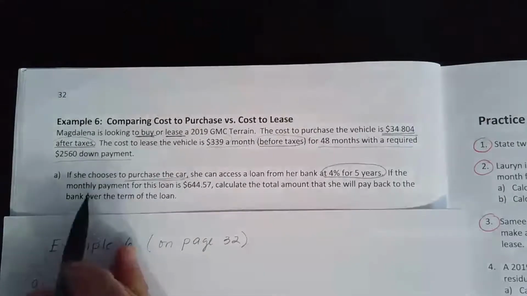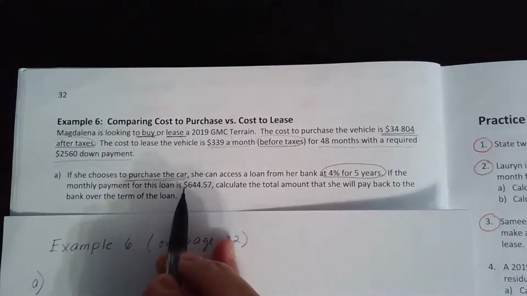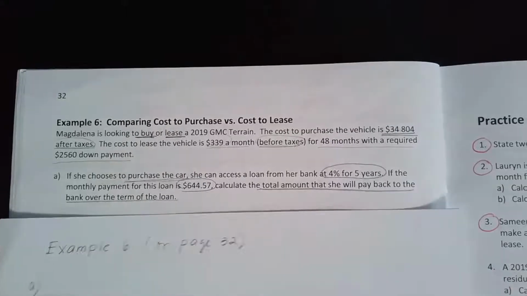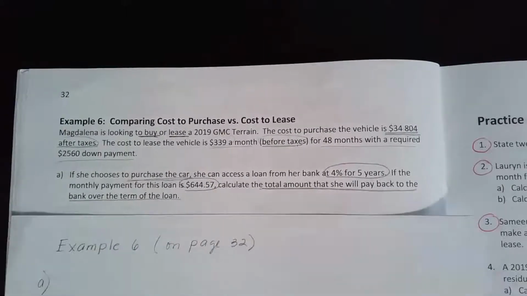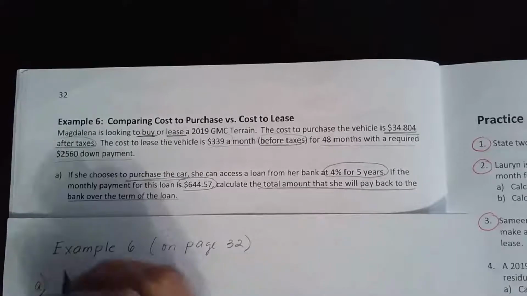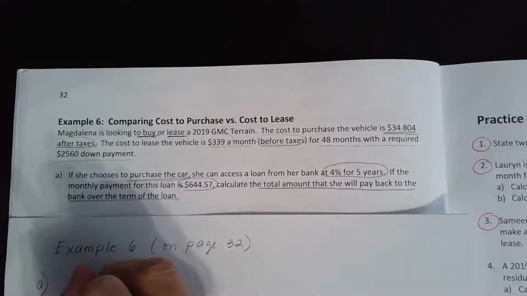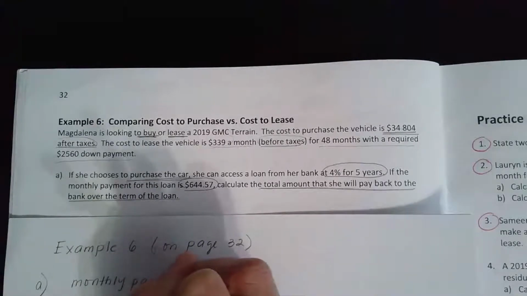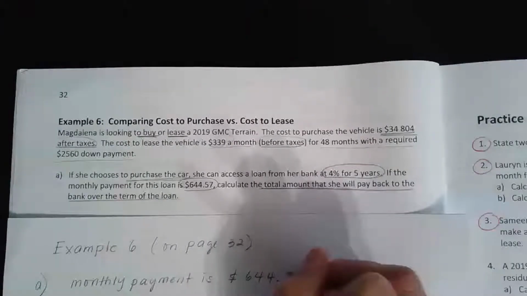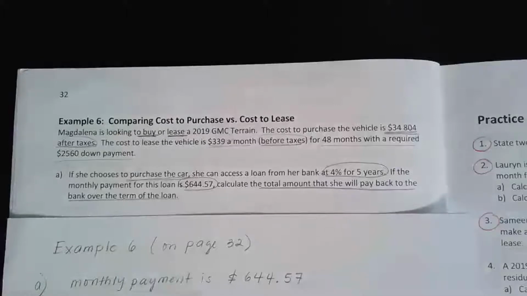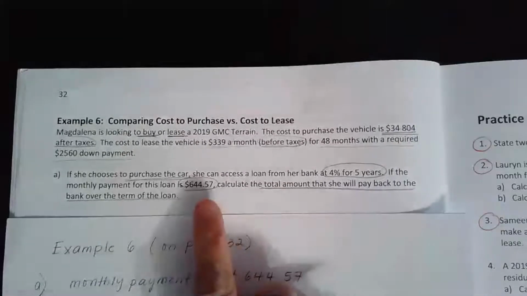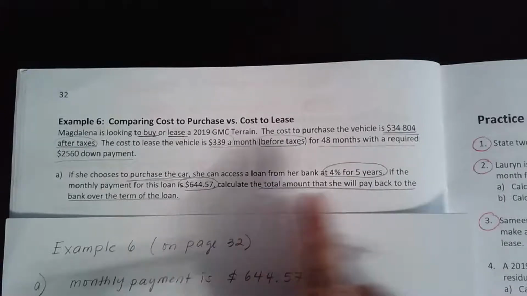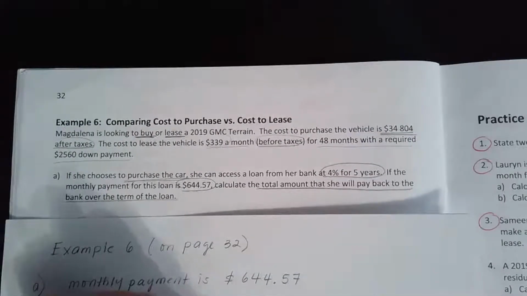The monthly payment is $644.57 over the term of the loan. I'm just going to write that information in here. So we know her monthly payment, and she is going to pay for that loan for 5 years.